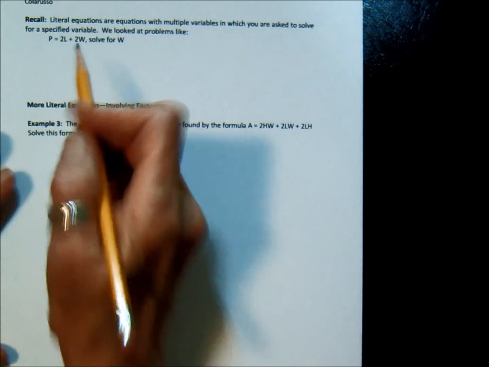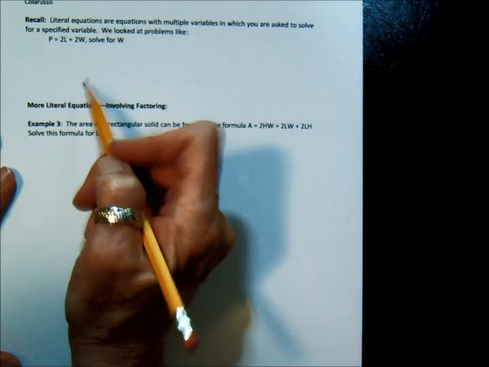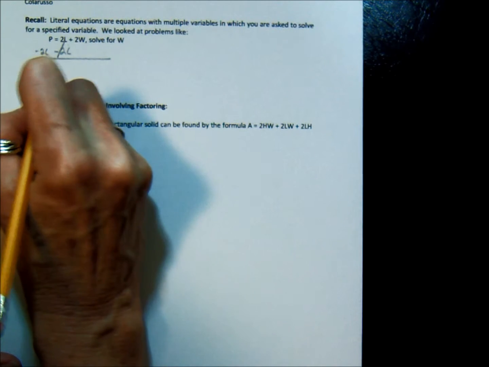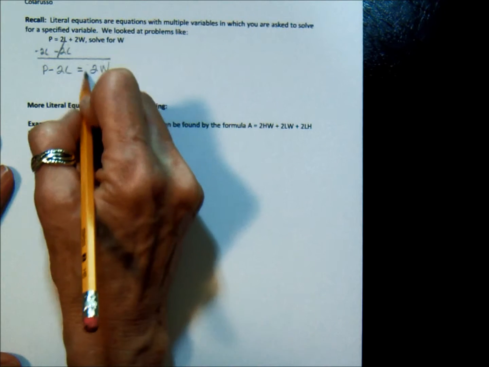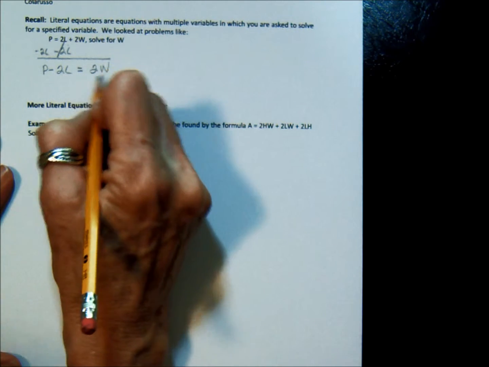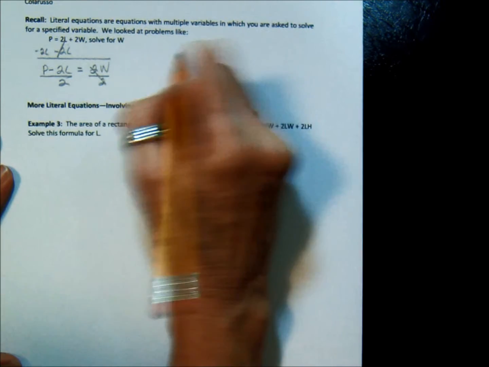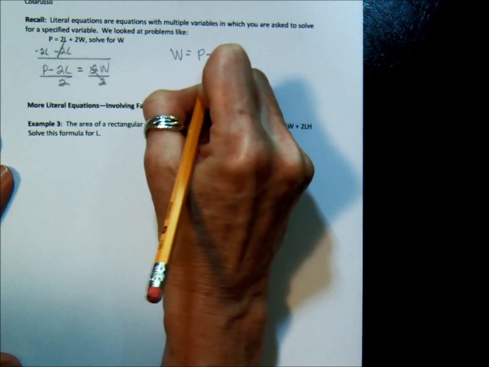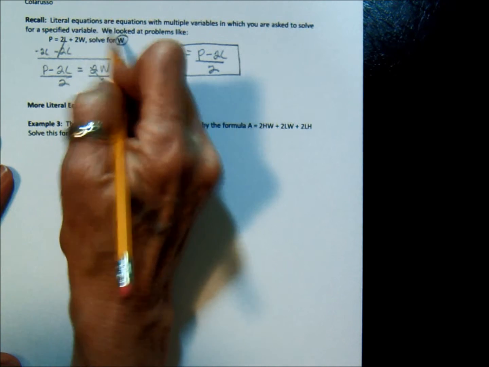So we looked at ones like this. 2L plus 2W, and we were supposed to solve for W. And what we did, this came up before, we would get everything away from that 2W and then divide. Now that I have my variable in the term isolated, divide by its coefficient, and we would get W equals P minus 2L over 2. And those weren't too difficult because whatever letter variable we were looking for, there was only one of them.